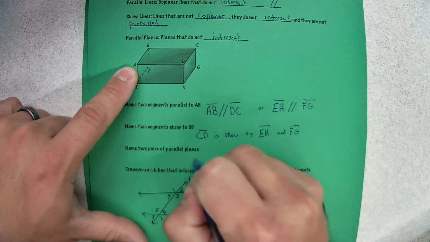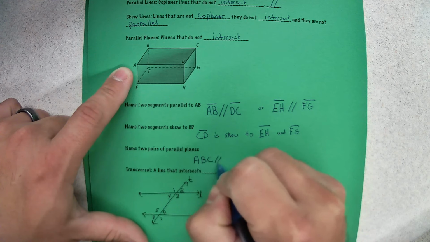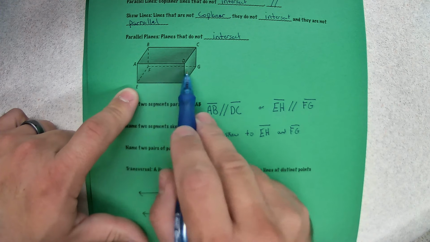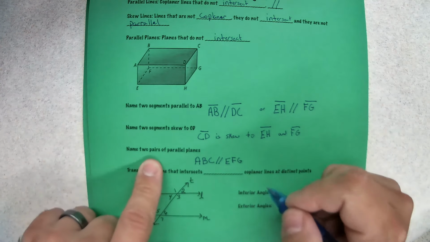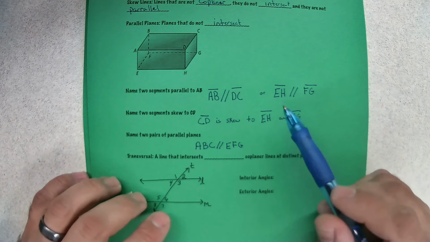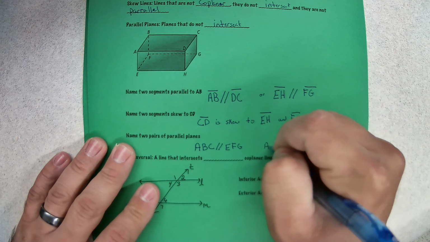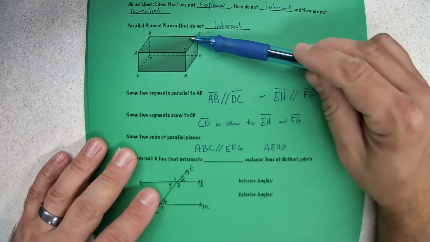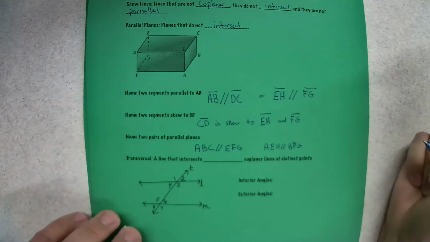Remember, to name a plane, we use the 3 letters. So we could say A, B, C is parallel to, and then we're going to do this bottom part. So E, F, G. It says 2 pairs, so we could do the top and the bottom. We can also do the sides as well. So we could do A, E, H is parallel to, so that's the front side. So then we would have to do the back side of B, F, G.